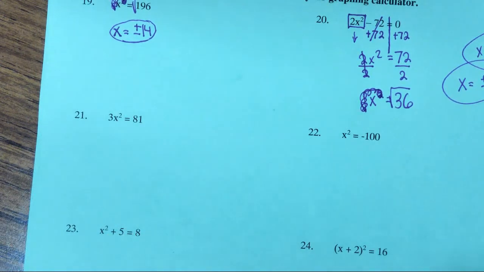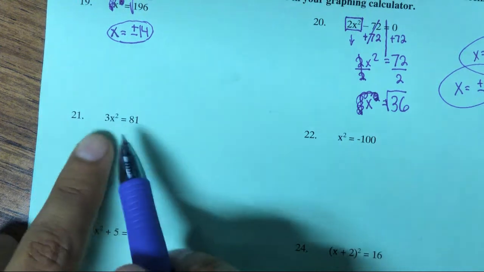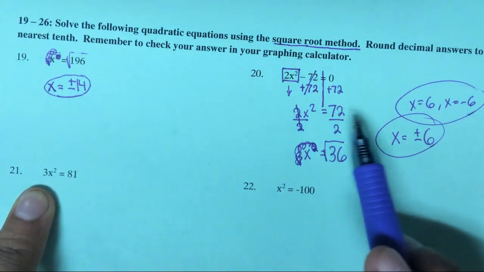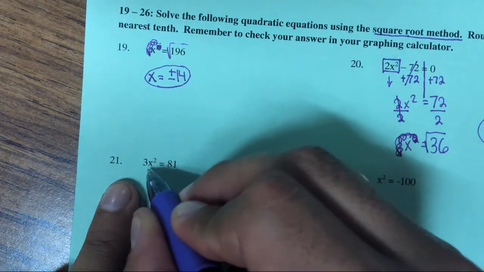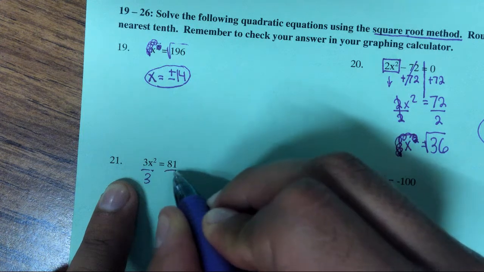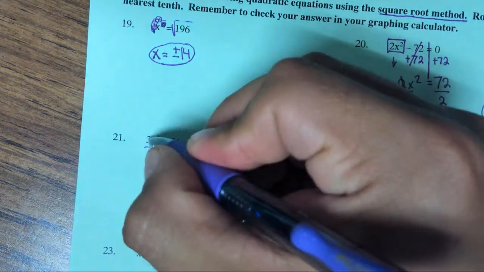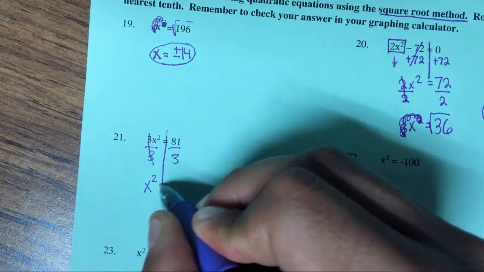I guess I can work 21, 22, and 23. 21 is set up very, very similar. It's almost like the second to last step where we were at 2x squared equals 72. When you're at something like this, you just want to make sure that the x squared is completely by itself. So my first step here would be to divide both sides by 3. The 3 and the 3 go away. I'm left with x squared.